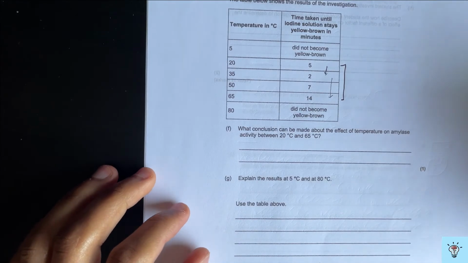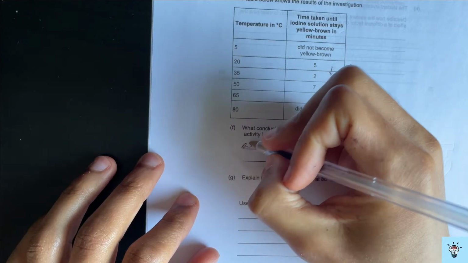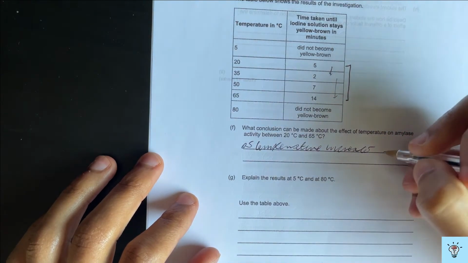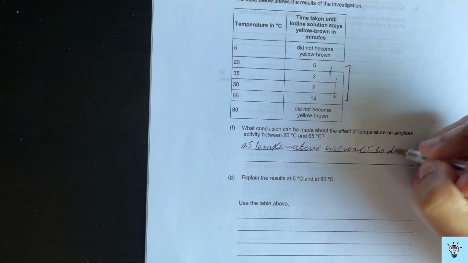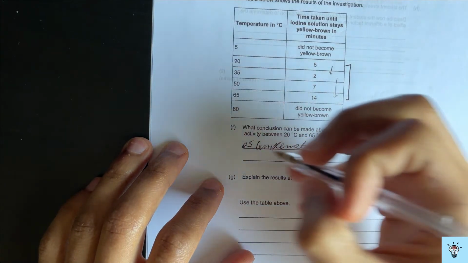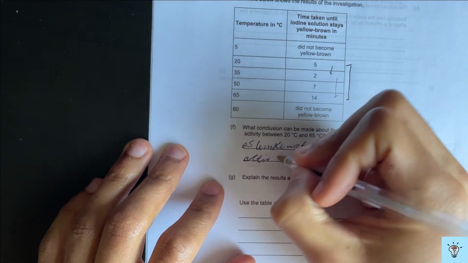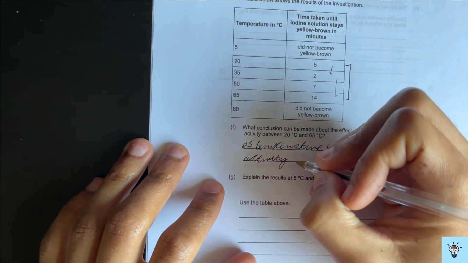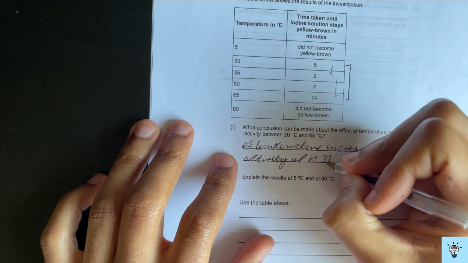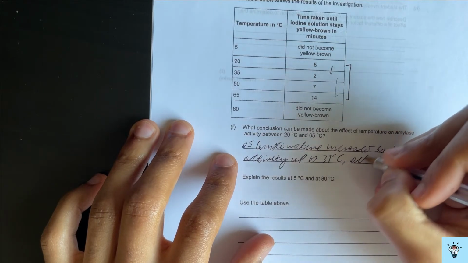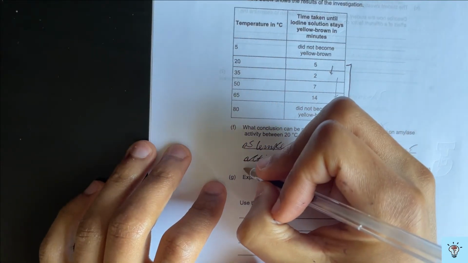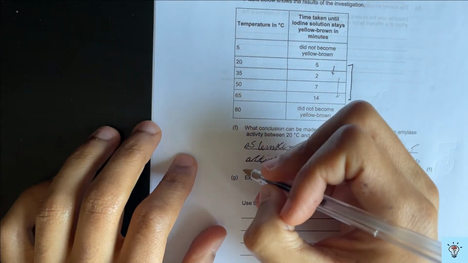So I'm going to say as temperature increases, so does activity, up to 35 degrees C, after which, you can be very cheeky and add another line on the bottom in these.